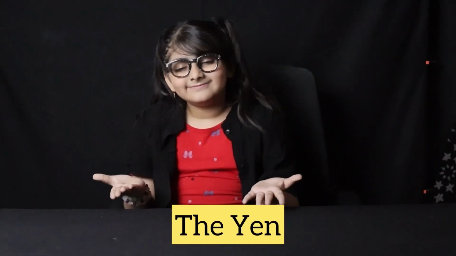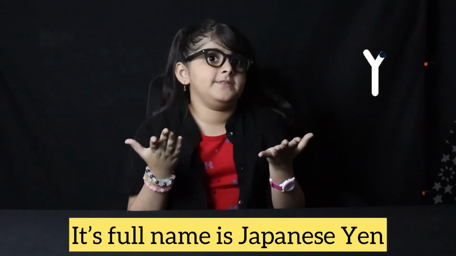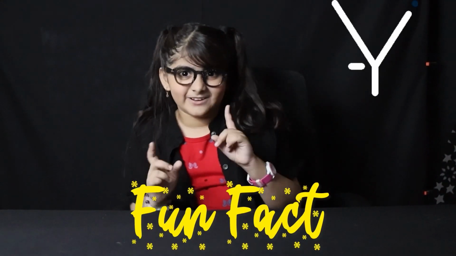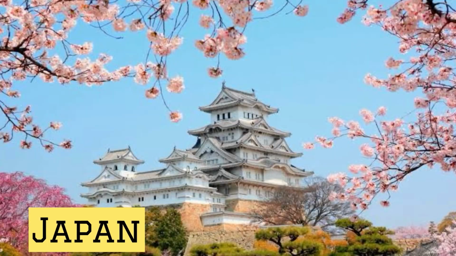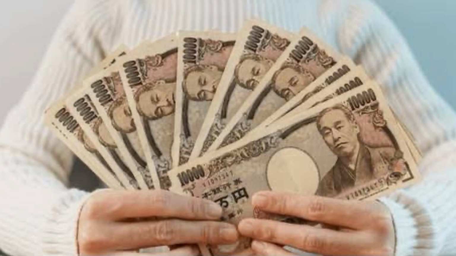Now is the time for a third currency. It's the yen. In Japan they use the yen. And it has a cool sign. Yen means round because old coins were round. And its full name is Japanese yen. Since 1871. It's the time for the fun fact, like always. Japan is one of the richest countries, and their money is used in many trades.